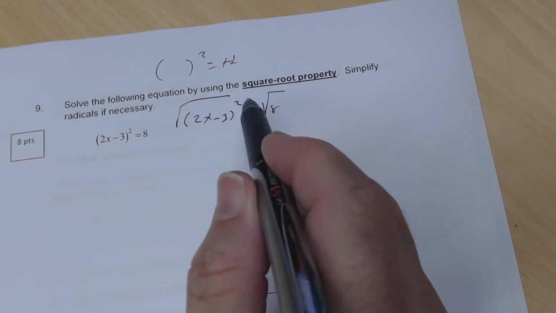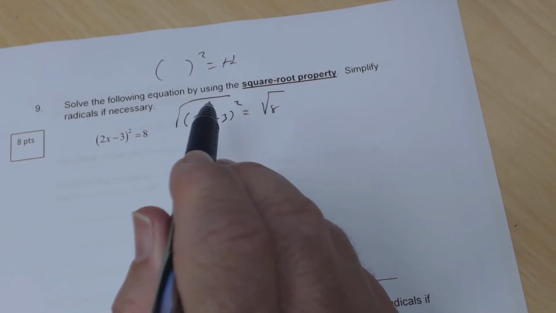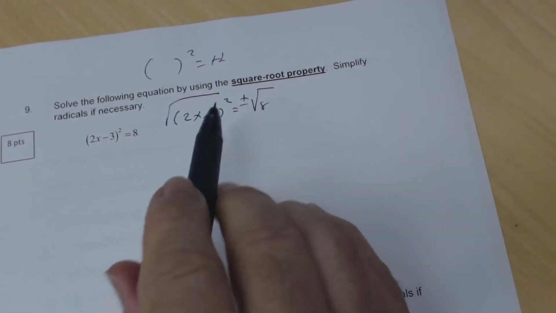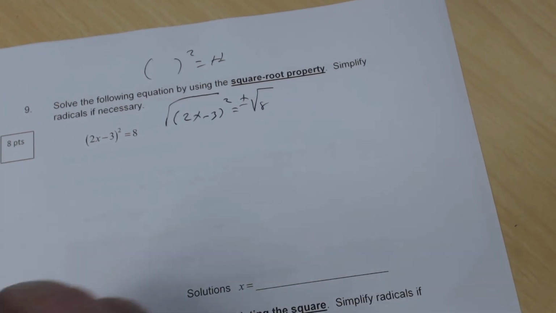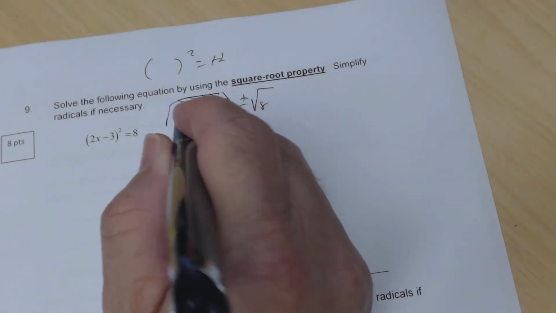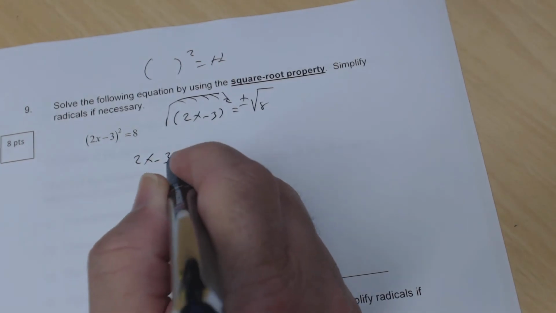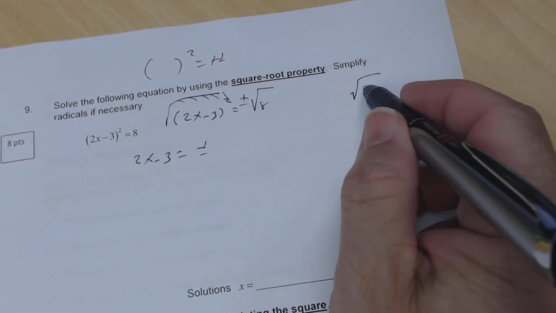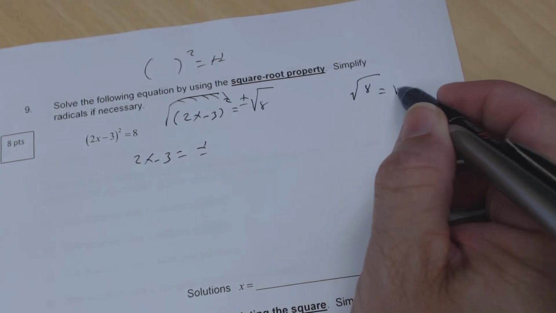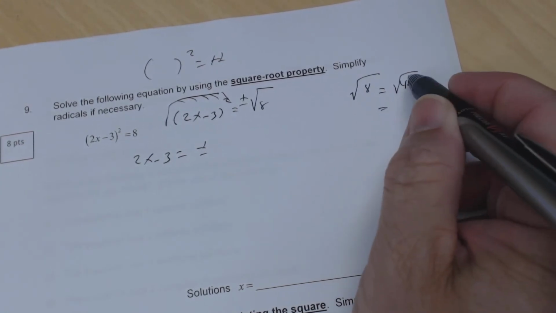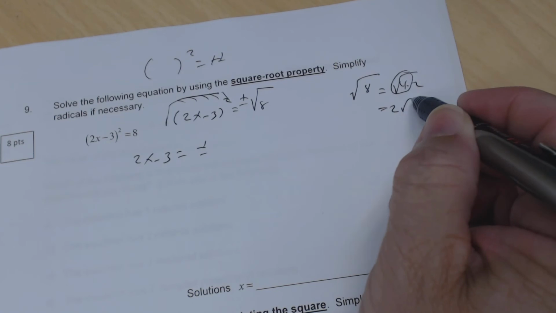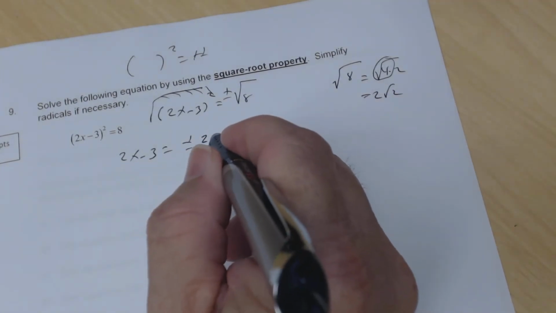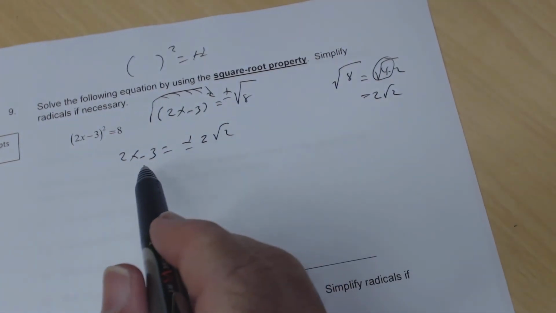What I do to one side, I do to the other. Now remember, you are taking the even root of both sides. So remember, that's where that plus or minus comes into play. You have to put a plus or minus there. And then the square and the square root undo each other. So you get 2x minus 3 equal plus or minus. And remember it says simplify radicals. So you have to simplify the square root of 8, which is square root of 4 times 2. The square root of 4 is 2, so you get 2 square root of 2. And so that's plus or minus 2 square root of 2.